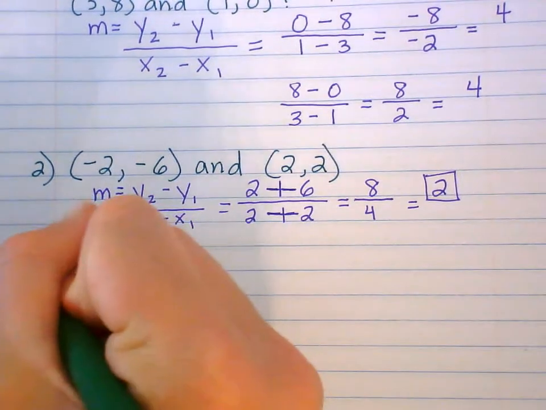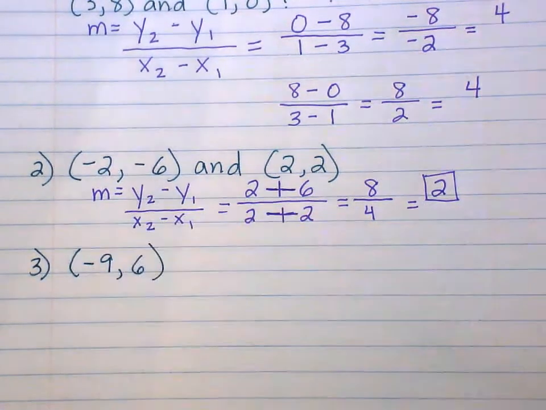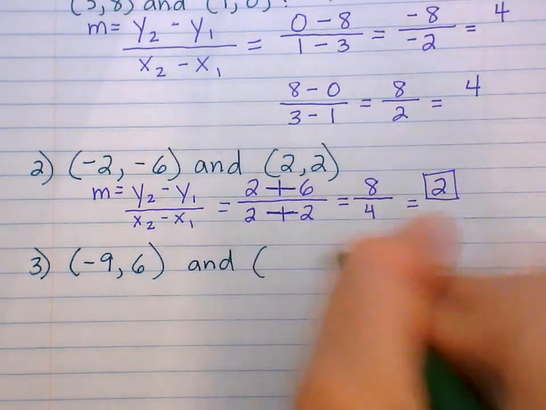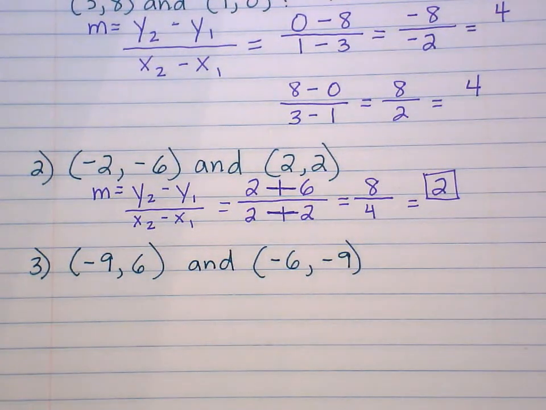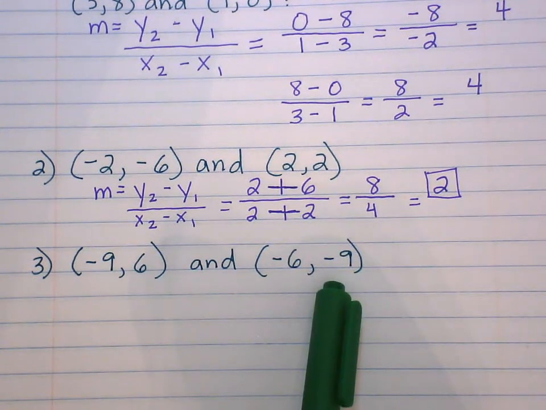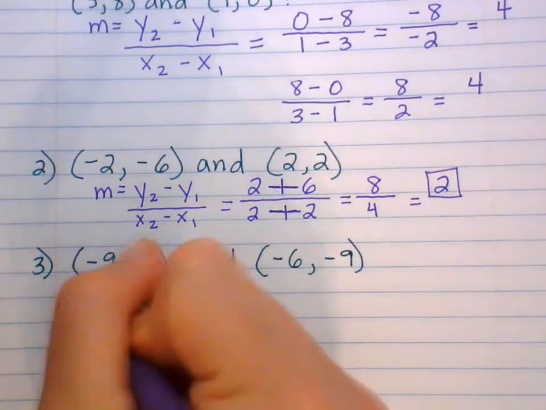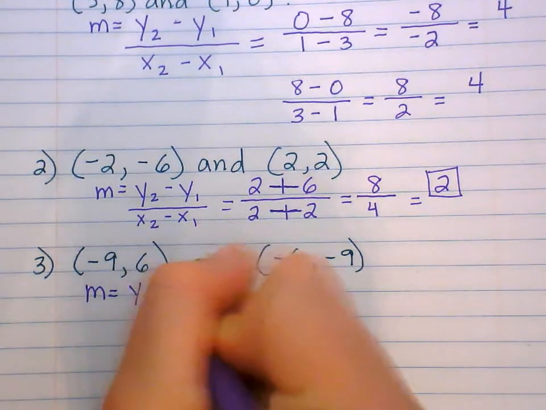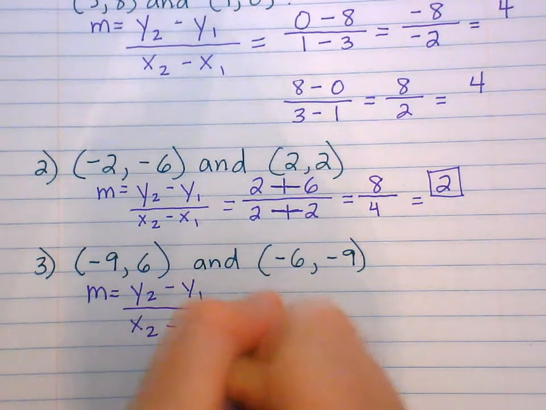Okay? The third example, so find the slope of the line going through negative 9, 6 and negative 6, negative 9. Okay, so change in y, so to get from 6 to negative 9, over change in x, negative 9 to negative 6. So first let's just get in the habit of writing the equation. M equals y2 minus y1 over x2 minus x1.